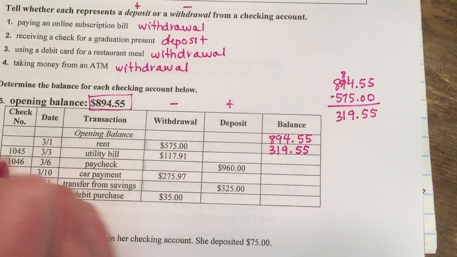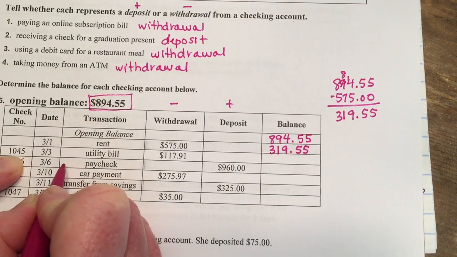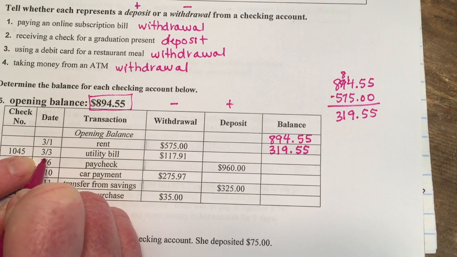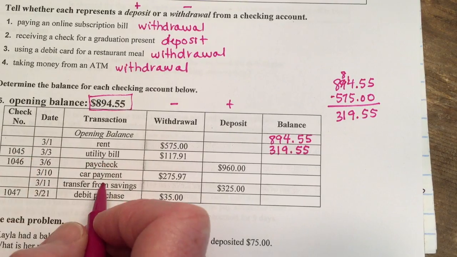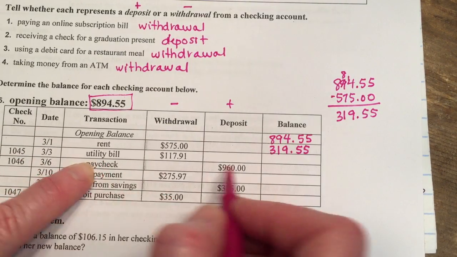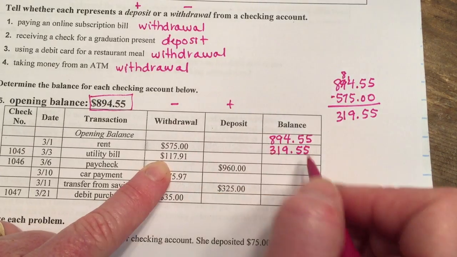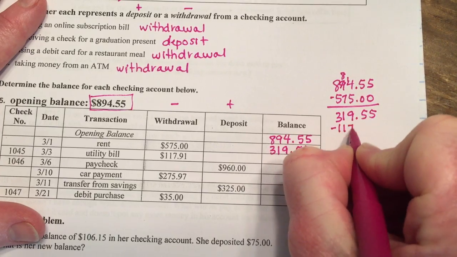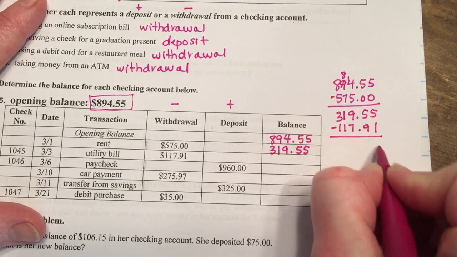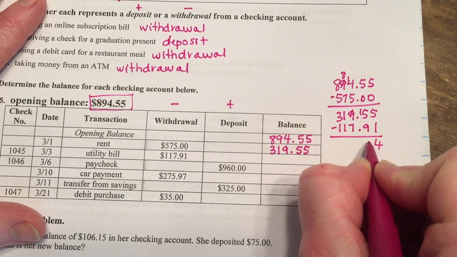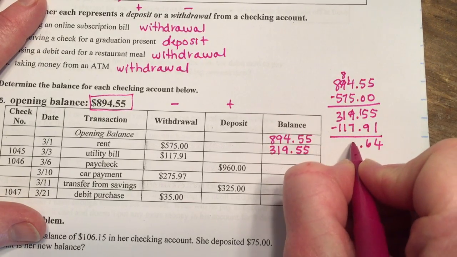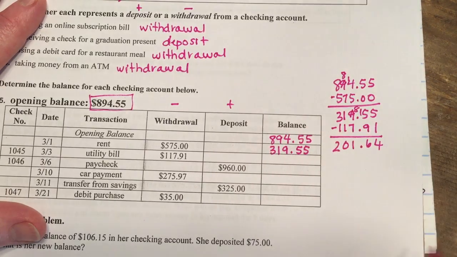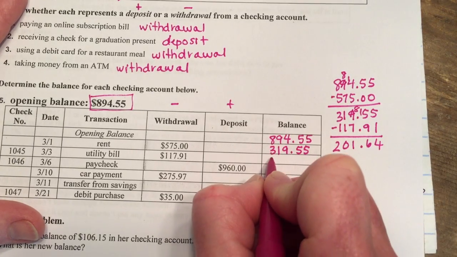All right, so again, we can see we wrote a check. 1045 is the number that's on the check. We'll mark it under checks later too. And so it's written on March 1st, or 3rd, sorry, and it was for the utility bills. Utilities are things like electricity and water. So again, that's a withdrawal. It's going to make our account go down. So we're going to subtract again. That would be 6. That's 8 and 7 is 1. 0 and 2. $201.64. So we're going to put that here.